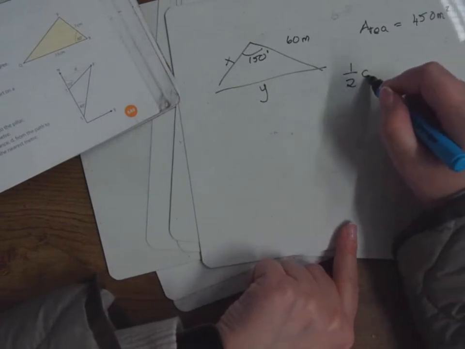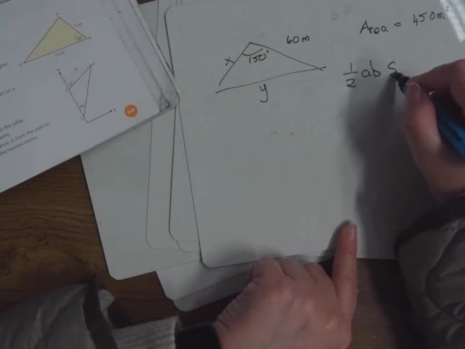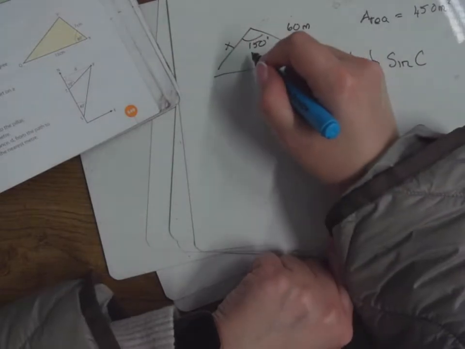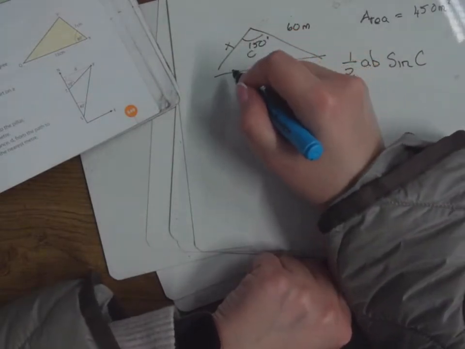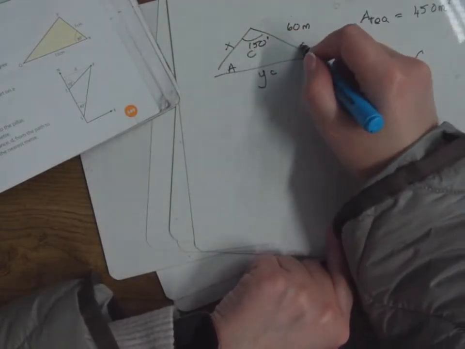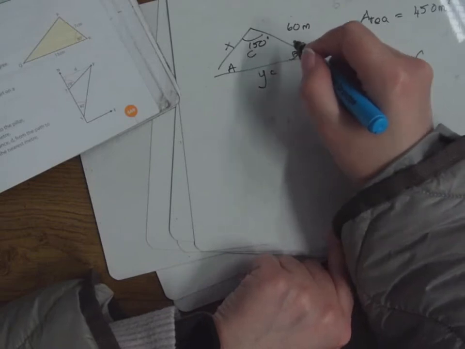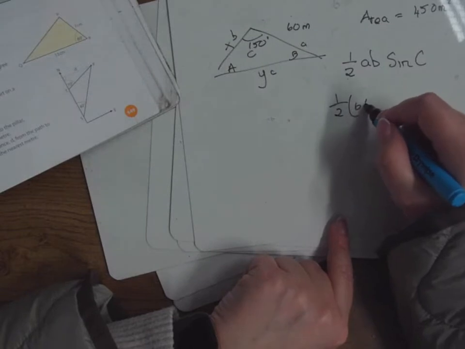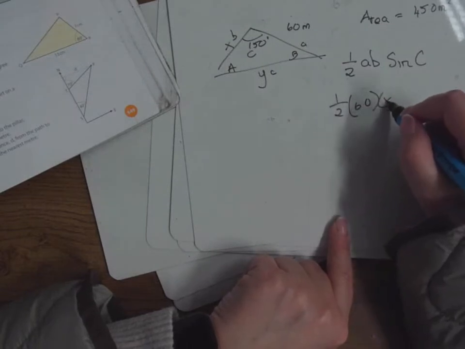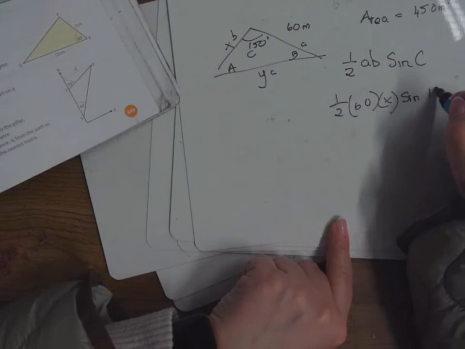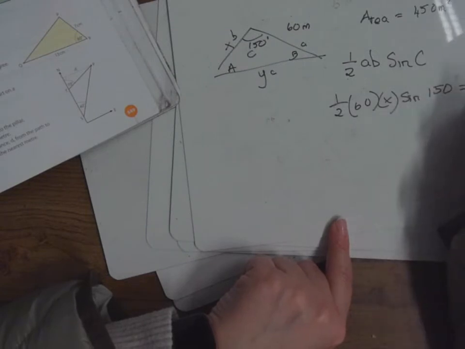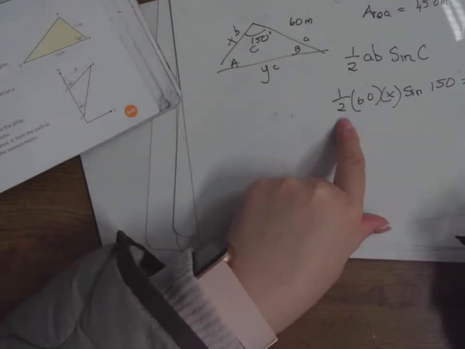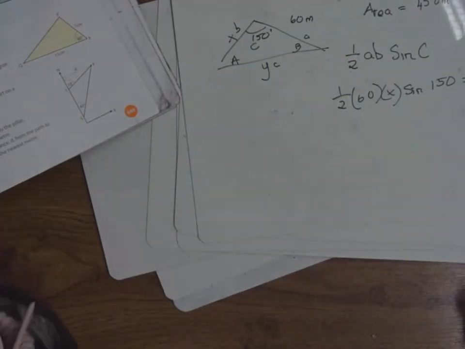It's a half ab sine C. So if I call that capital C, capital A, capital B, small b, it's a half multiplied by a, which is 60, multiplied by b, which is x, multiplied by sine of 150. And I know the answer is going to be 450.